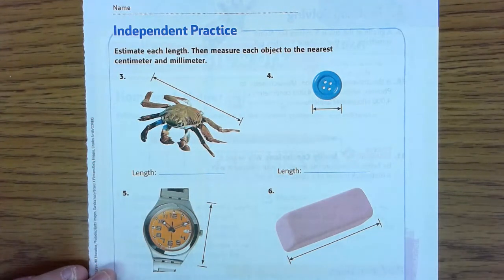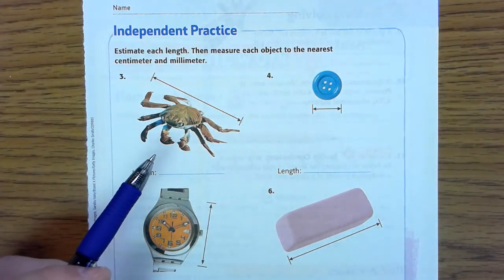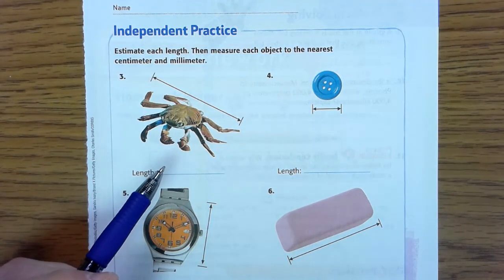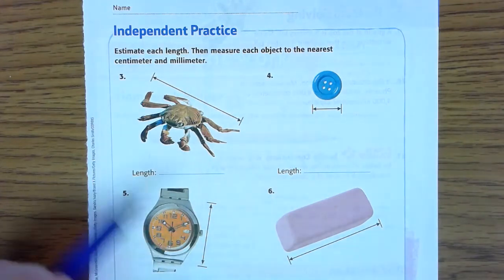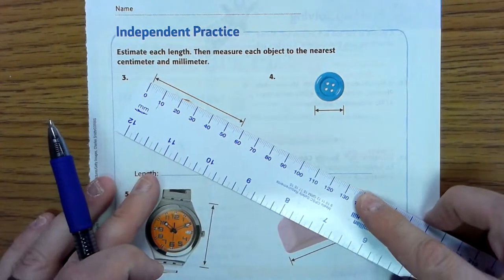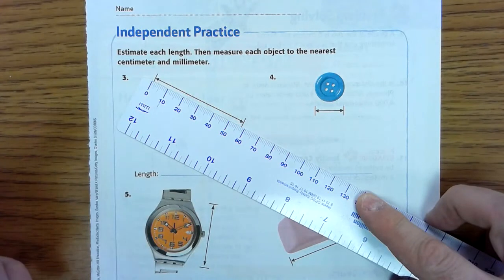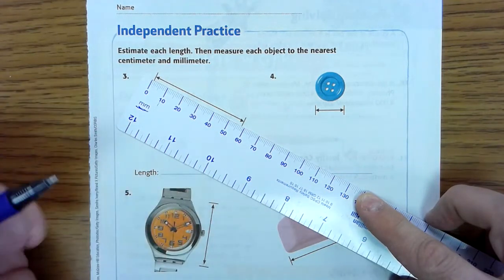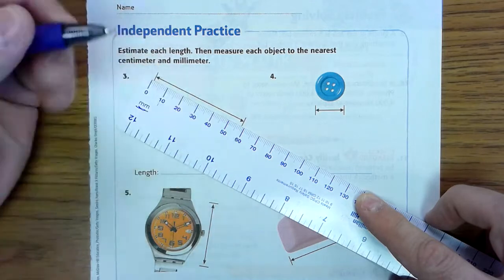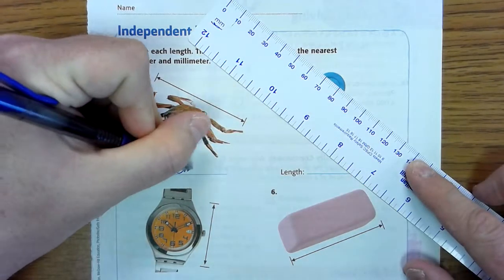Estimate each length, then measure each to the nearest centimeter and the millimeter. So we're going to estimate measuring this crab. Would you be better off using millimeters or centimeters? Because we're going to go ahead and measure it, it would be best to use centimeters because you have so many of them. And it's closest to what? It's closest to, looks like 6 centimeters. Remember, take the zero off. It's closest to 6 centimeters.